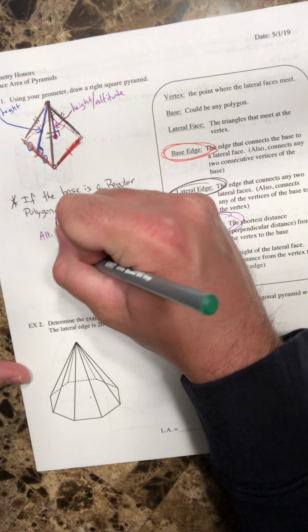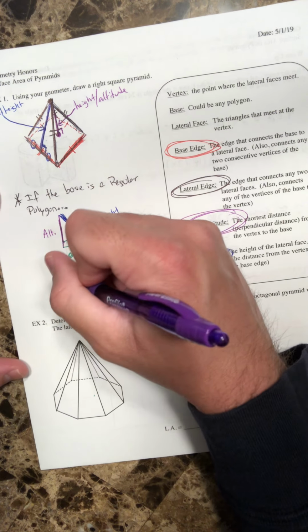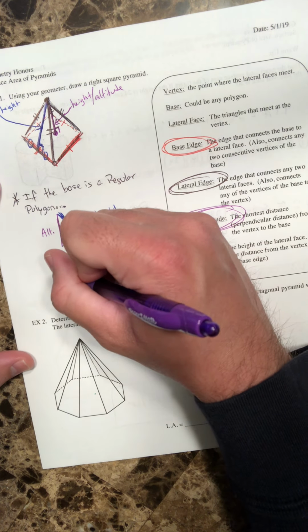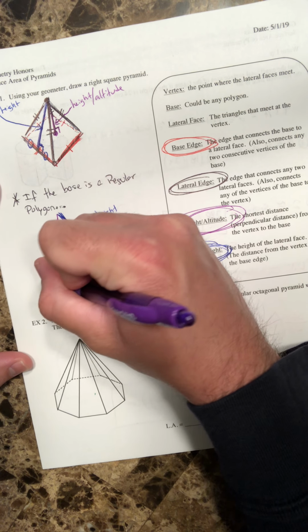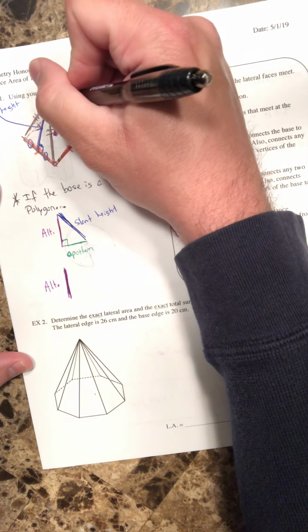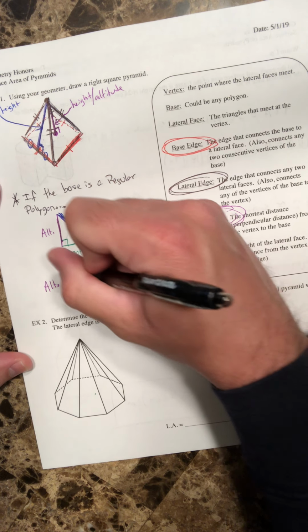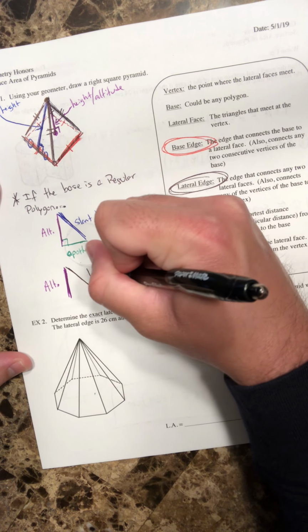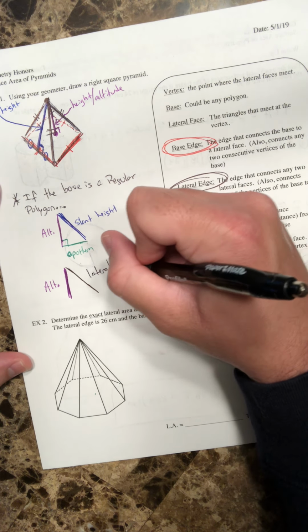We'd also get a right triangle if we connected the altitude and the hypotenuse, which is a lateral edge, and then I'm searching for another color here.